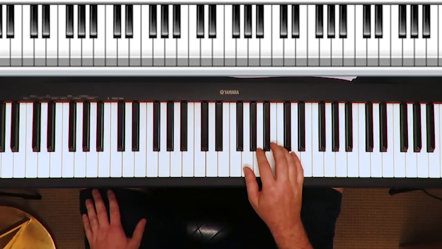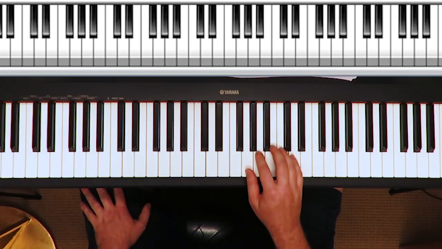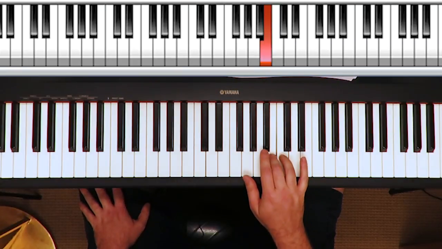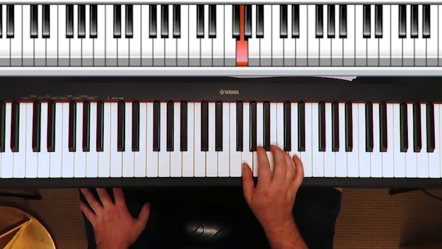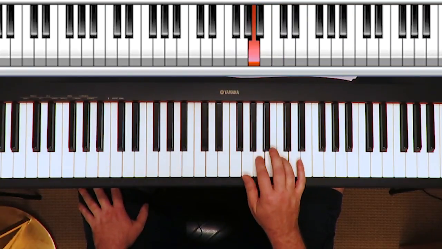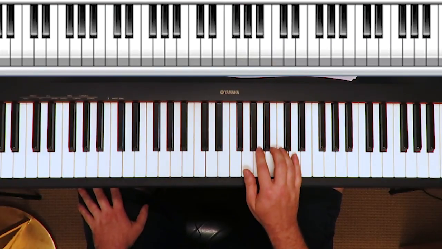Now listen to me count, and as I count it, you can hear me conducting the articulation with my voice. Ready? And 1 and 2, 3 and 4, 1, 2, 3, 4, 1 and 2, 3 and 4, 1, 2, 3, 4. So I kept the sound going for all the legato parts, and I let the sound stop for when there was a break.